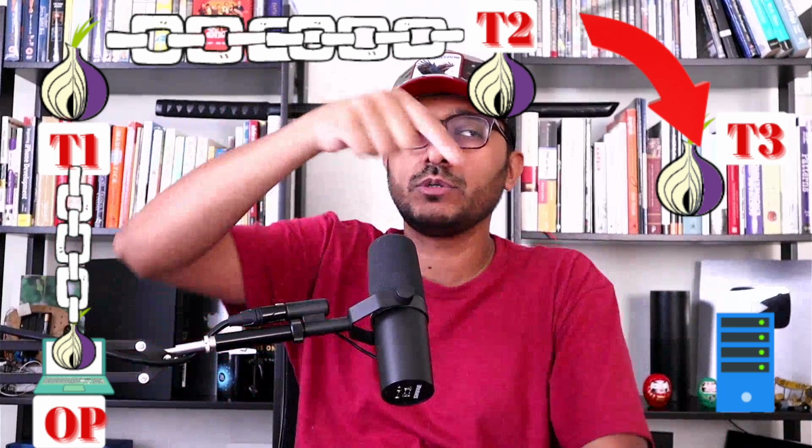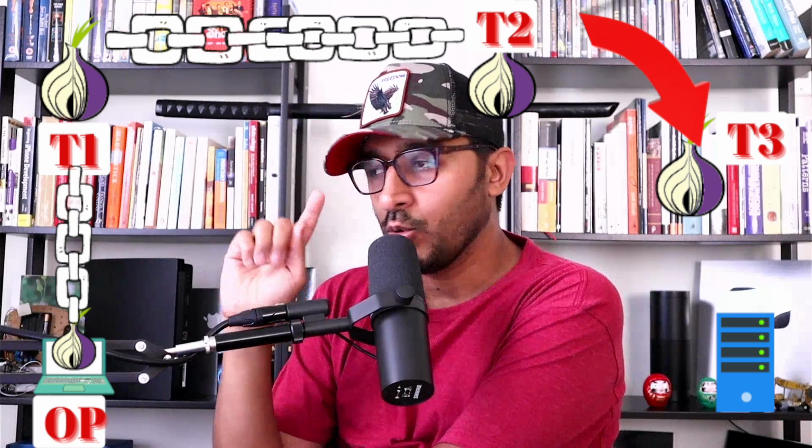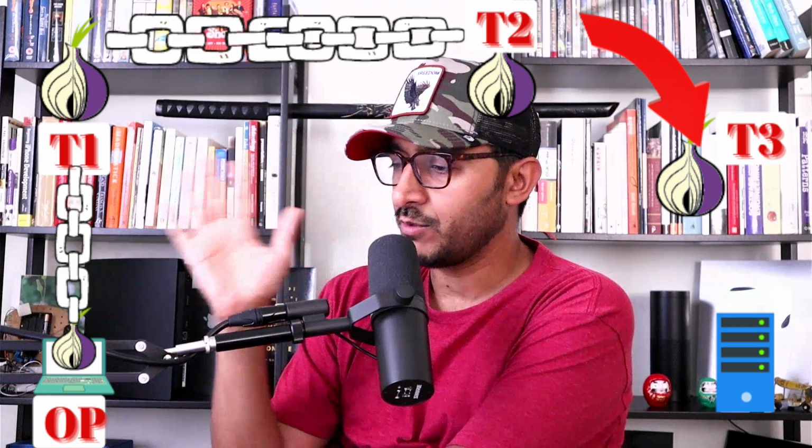T2 received it. It's unencrypted, right? It uses its key. First, it looks, okay, oh, this is circuit 2. I know that I need to use this particular symmetric key to decrypt it. And it decrypts that portion, finds out that this is essentially, hey, this is a request to actually create a circuit to T3. I want to extend my circuit to T3. So now T2 creates a new circuit called circuit 3 all the way to T3 and says, hey, I want to create a new circuit.